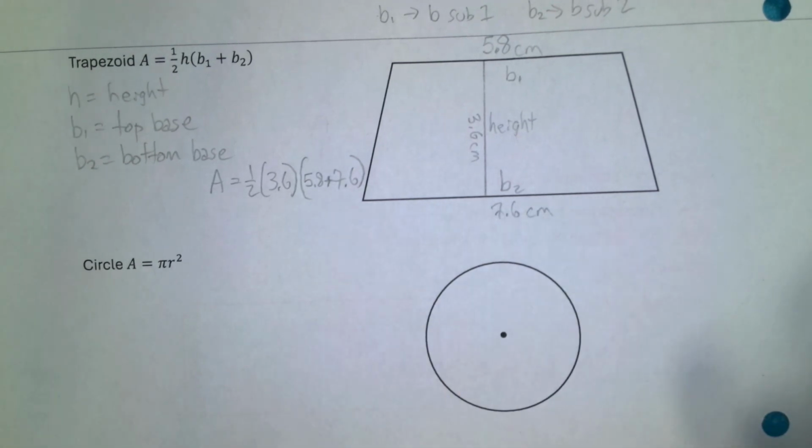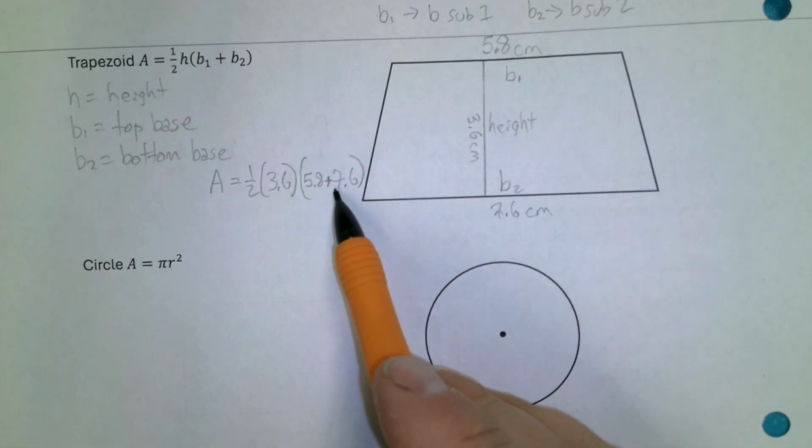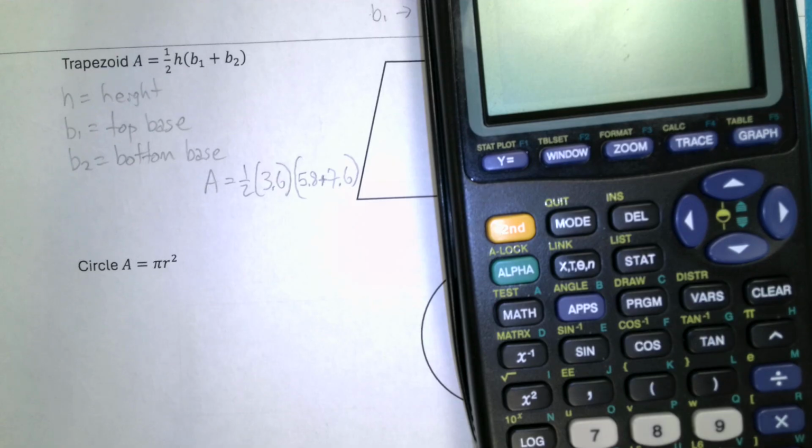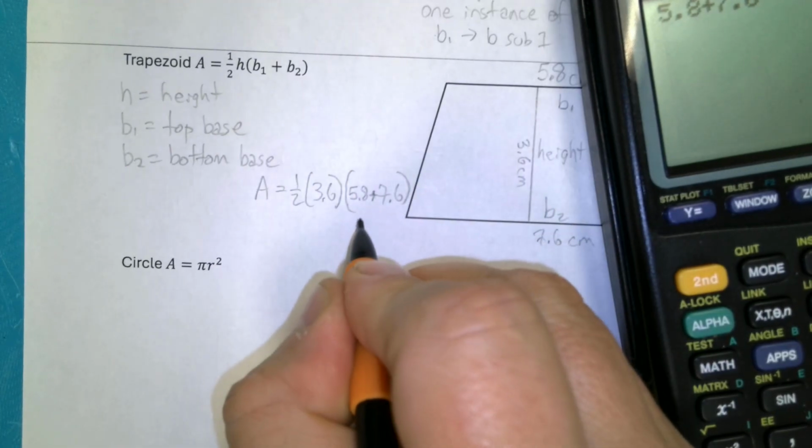Now, what do I do first? Well, that's why we have order of operations, right? We're going to go to our parentheses. We're going to combine what's in there. So our 5.8 plus our 7.6. That is a 13.4.